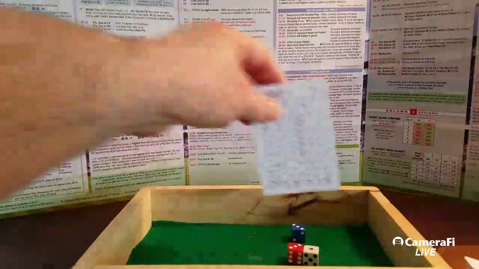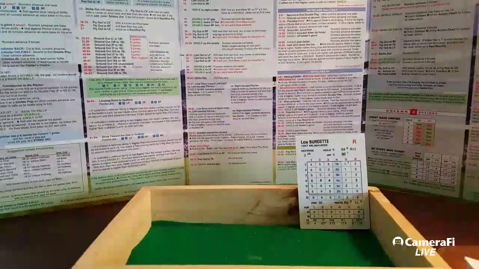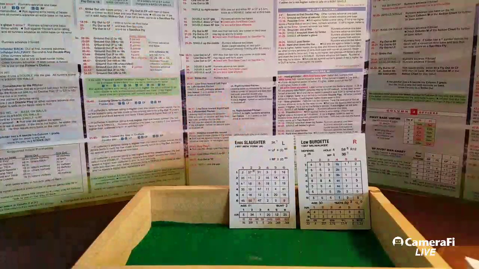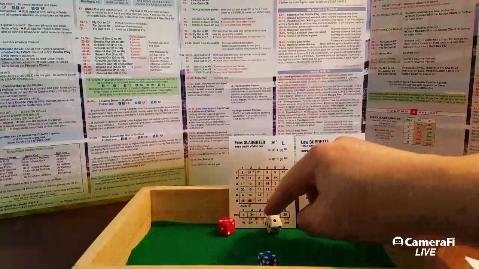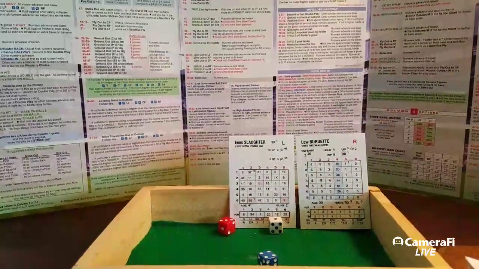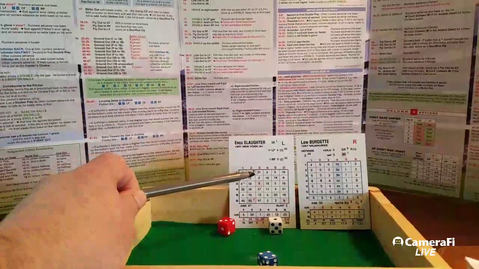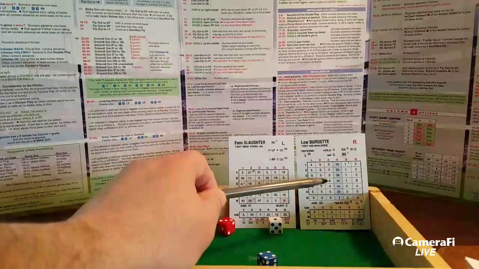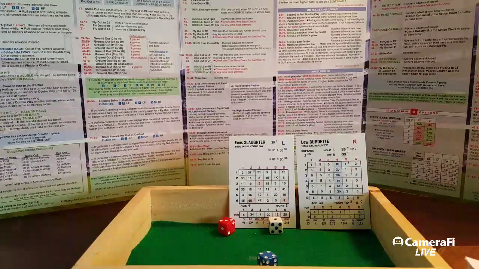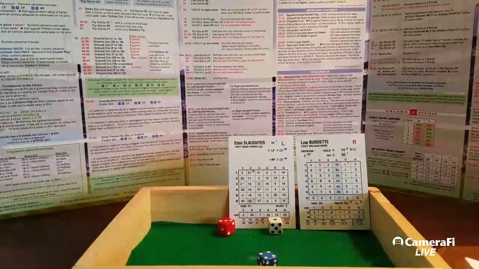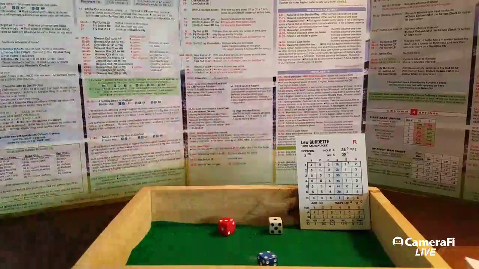We go to the bottom of the second. We're tied at 1, and Enos Country Slaughter will lead things off against Lou Burdett. This is a 3-1-4. So Slaughter, a 3-1 is a 31. A 3-4 is a 4. That's a total of 35 in column 3. And a 35 in column 3 is a double to center field. So Enos Slaughter just cracked a double to center field.